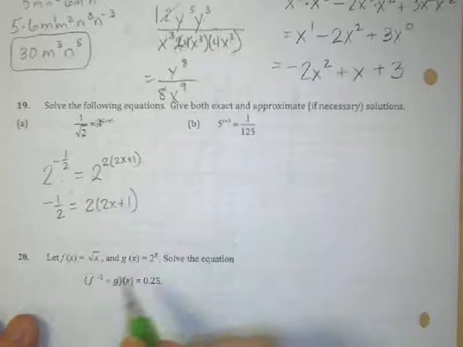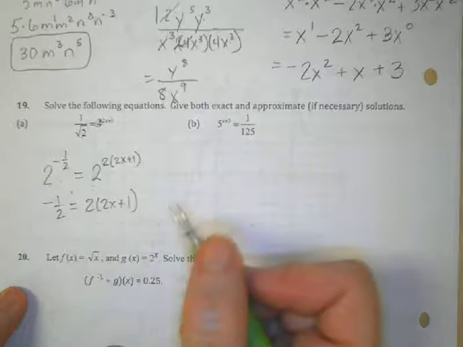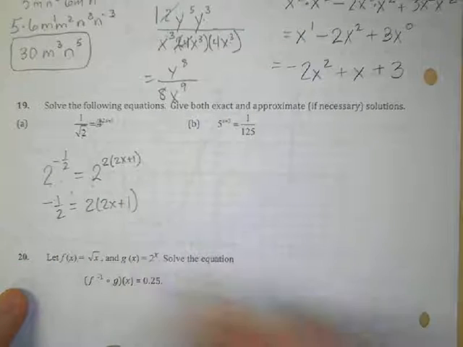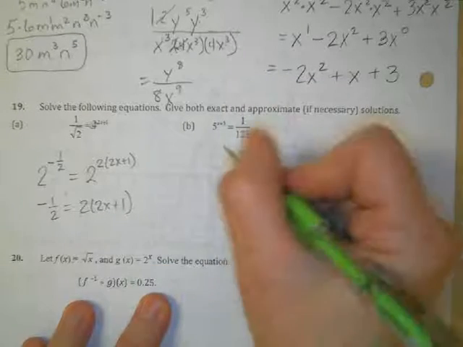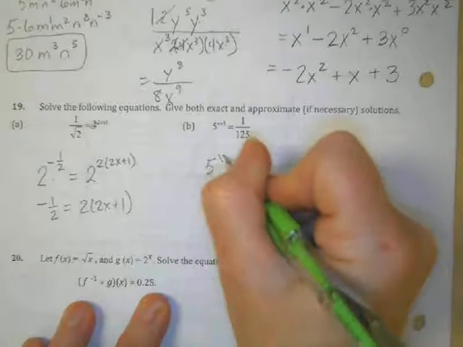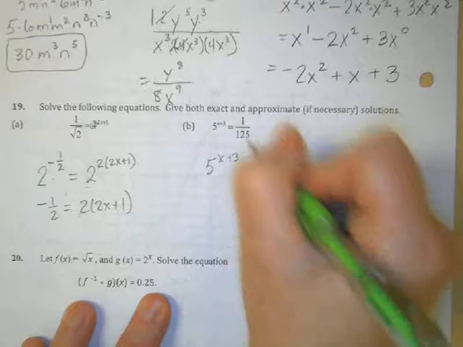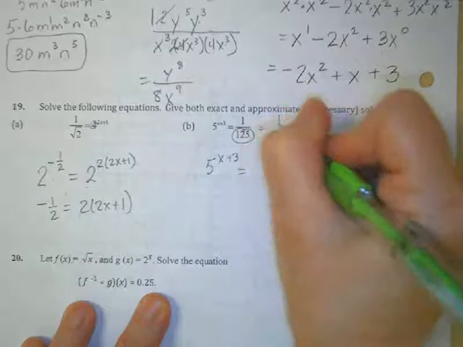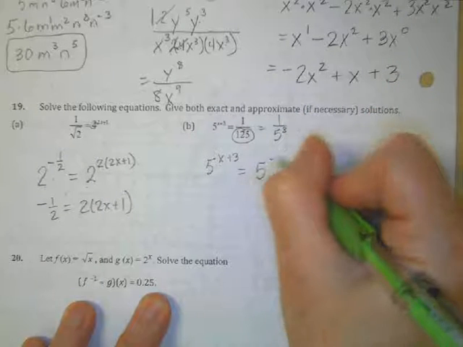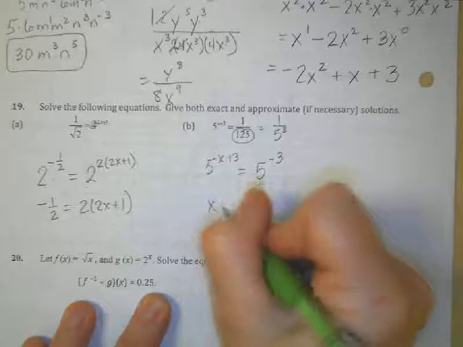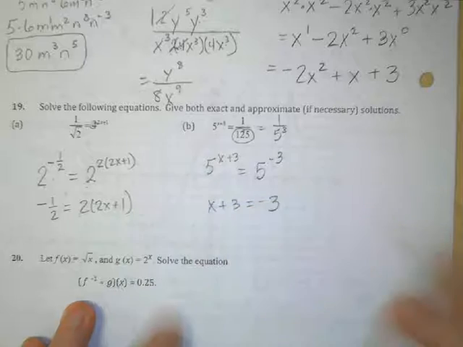Okay, so I am going to solve that. I'm going to let you take it from there. Okay, I did the hard part. All right, this one, same thing, 5 to the x plus 3. This can be rewritten as a power of 5. This is 1 over 5 to the 3rd, which is 5 to the -3, and then I can set the exponents equal to each other, and I'll let you take it from there.